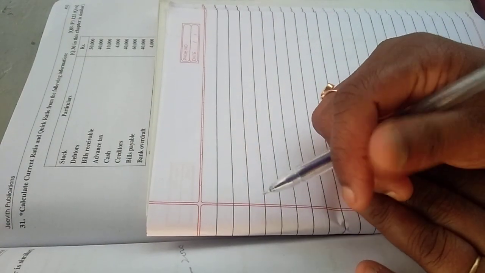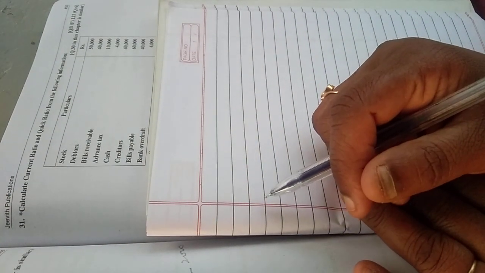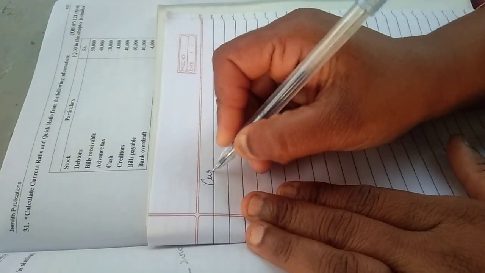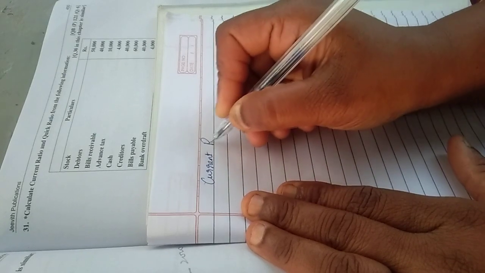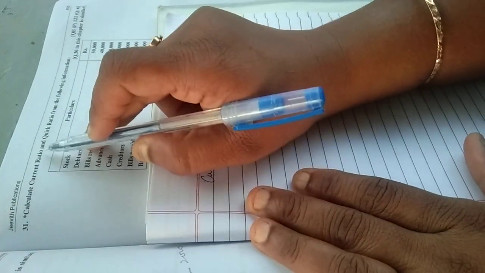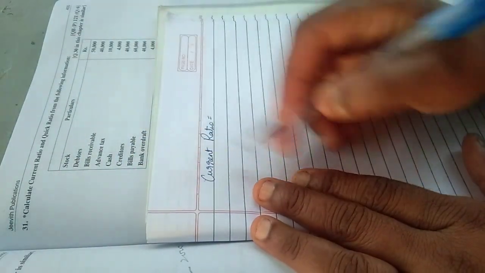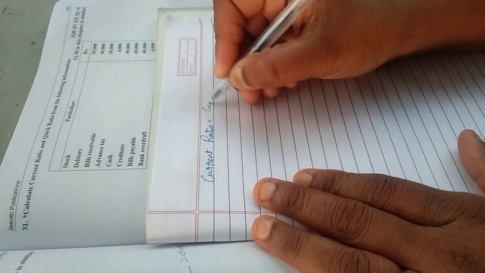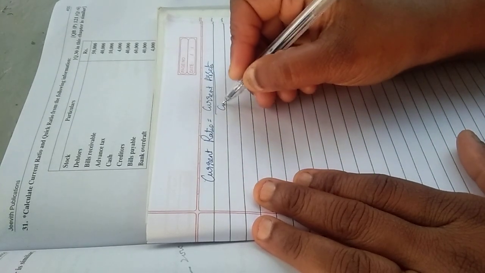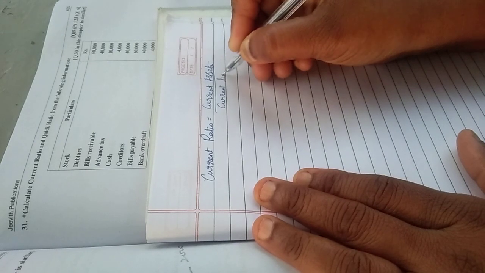This is again a 6 marks question, calculation of quick ratio and current ratio. They've asked you to calculate current ratio and quick ratio for the following information. So current ratio is equal to current assets divided by current liabilities.